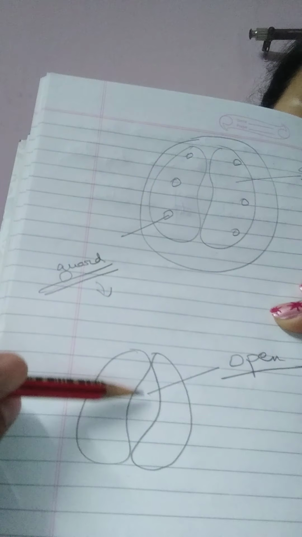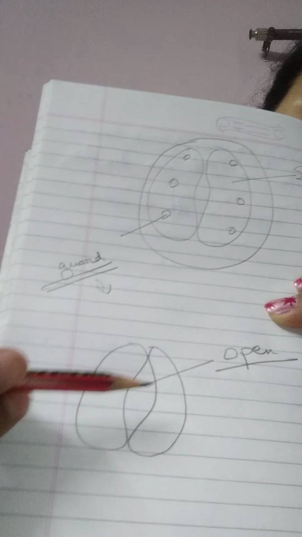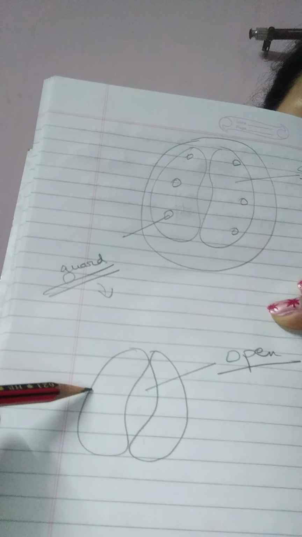whenever water is absorbed, the guard cell gets swollen. Okay, it gets swollen and it opens up. Open stomata looks like this. There is a space in the center. This is open. See, this is open stomata. There is a space present. Both the parts of the cell are swollen because they absorb a lot of water.